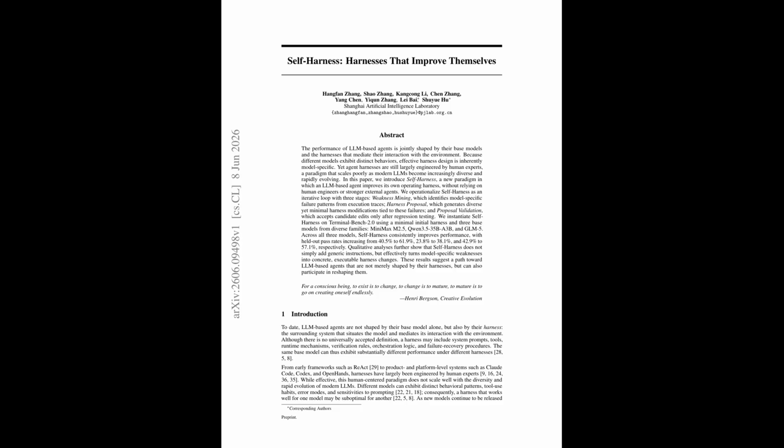The results are striking. On held-out tasks, MiniMax goes from 40.5 to 61.9% pass rate, Qwen goes from 23.8 to 38.1%, and GLM-5 goes from 42.9 to 57.1%. Qwen's relative gain on the held-in set is 138%, and crucially, no promoted harness degrades any split, which is the acceptance rule doing its job.